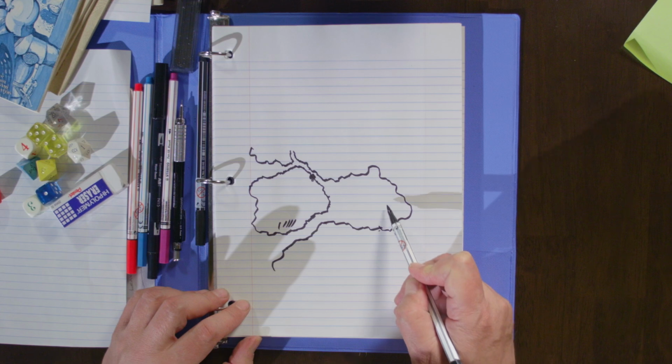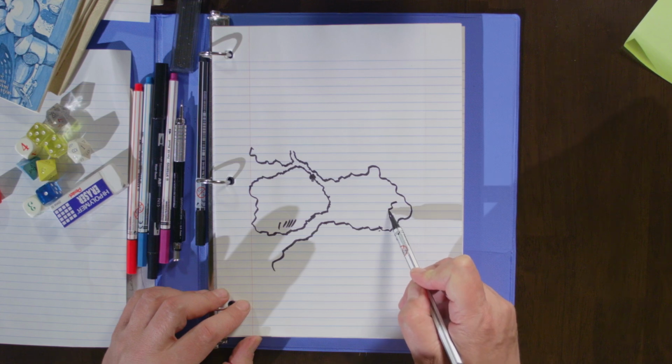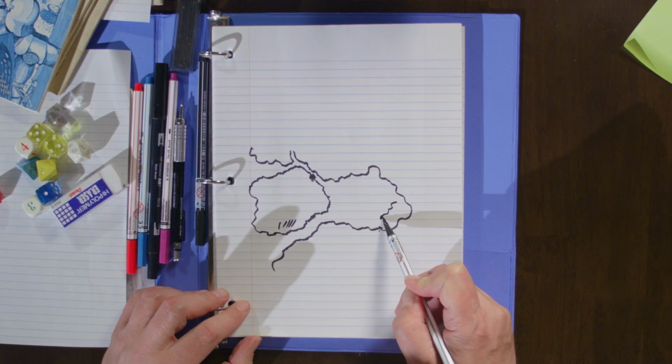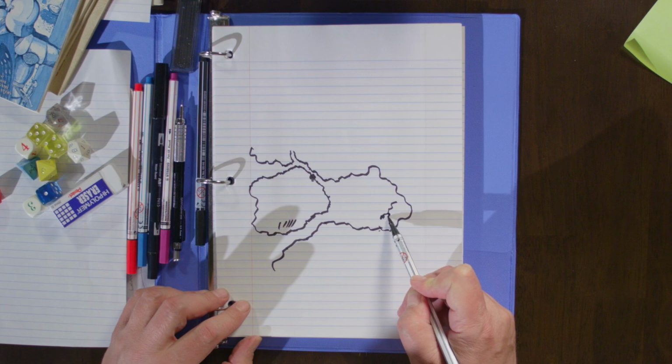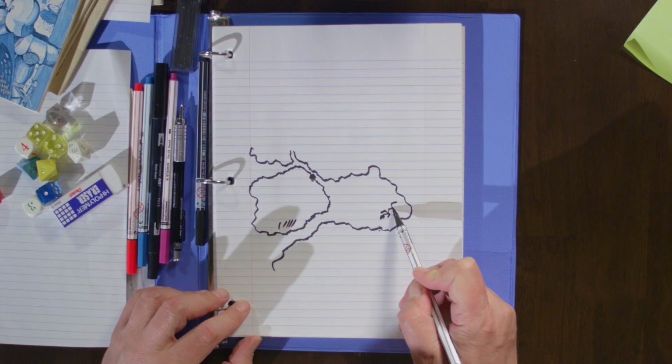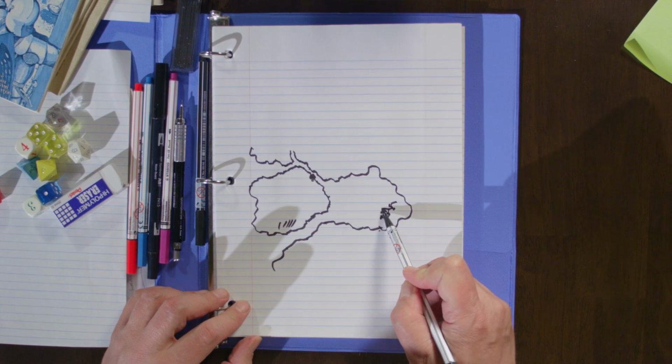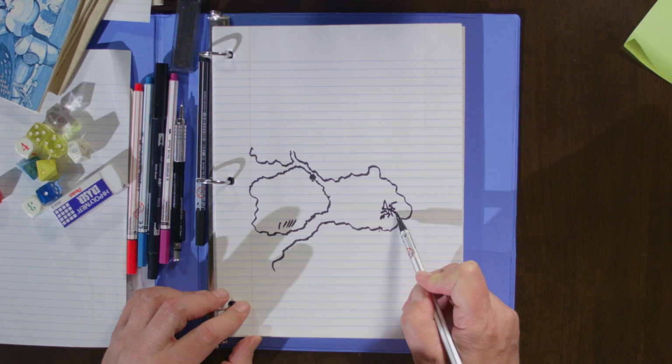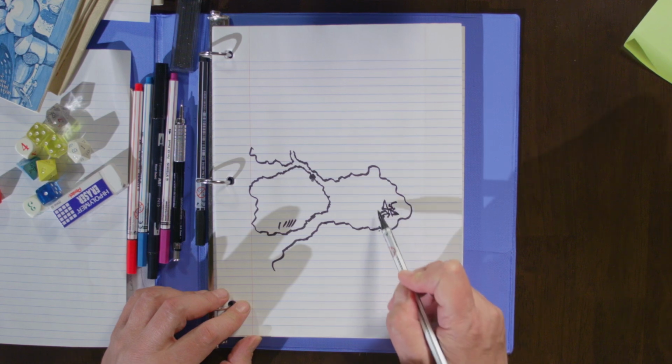We're just going to stick a dragon over here. We got our little dragon. Dragons. So we just do a little dragon there. Got to get some wings in. So we got a dragon over here.